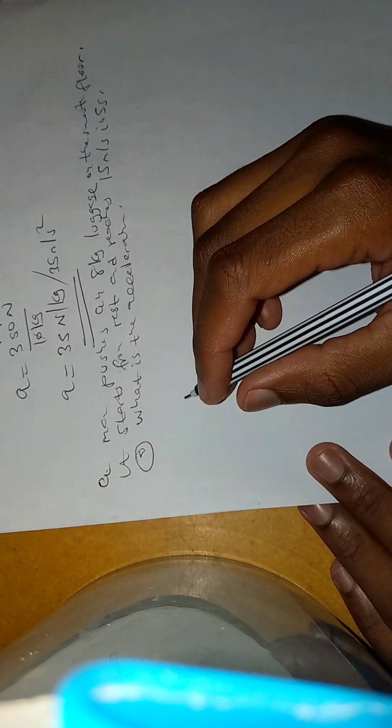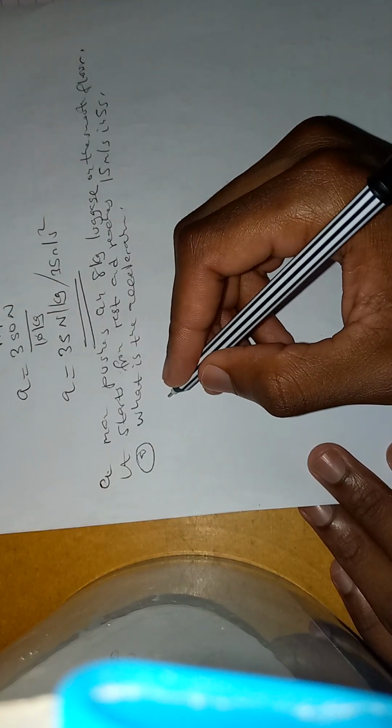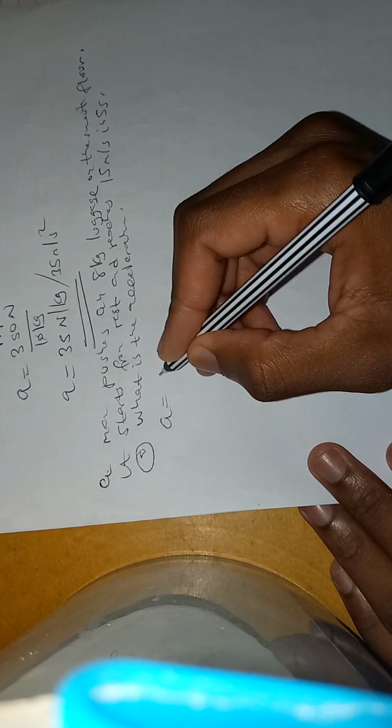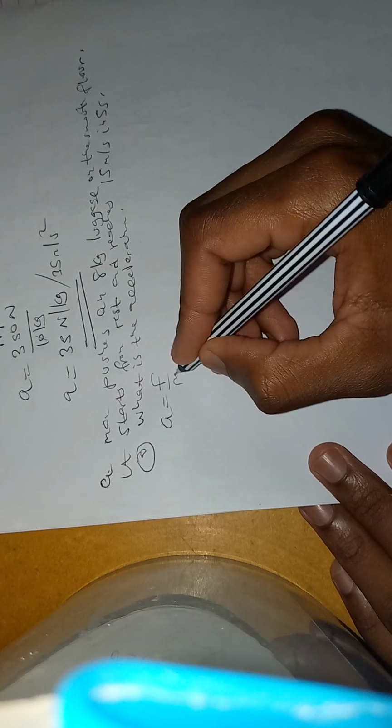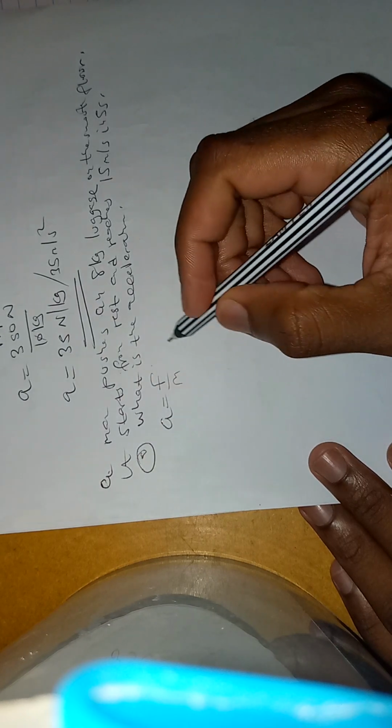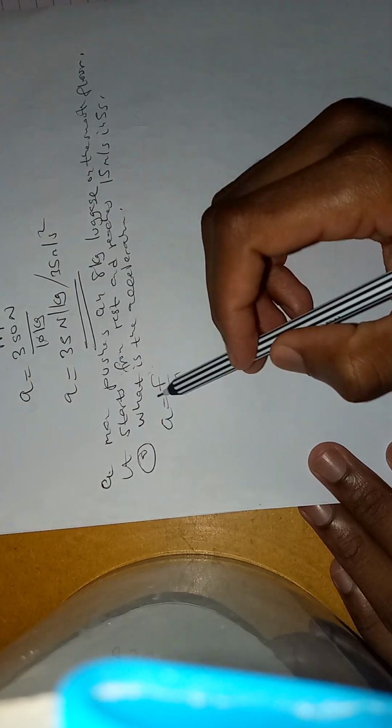Now you're wondering, you've heard of velocity in this question. A man pushes an 8 kg luggage on the smooth floor. It starts from rest and reaches 15 meters per second in 5 seconds. You are asked for the acceleration. I told you acceleration is force over mass, but this will not work, because in the question we're not given the force.